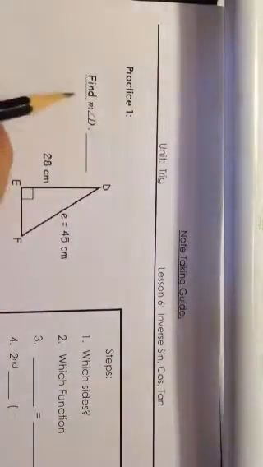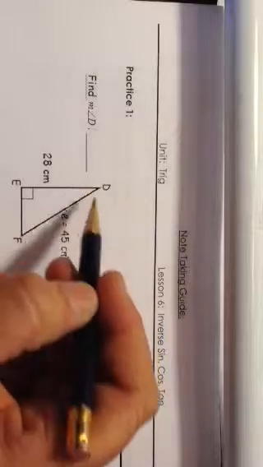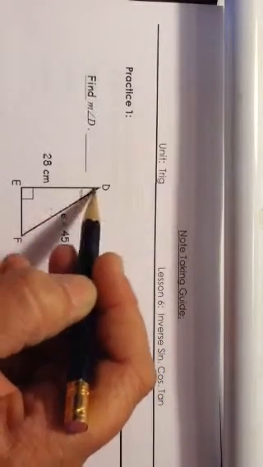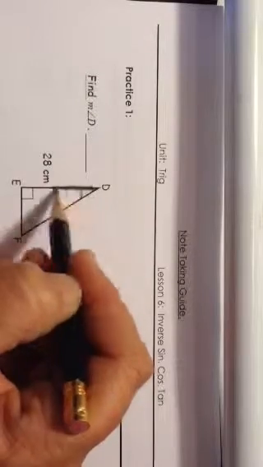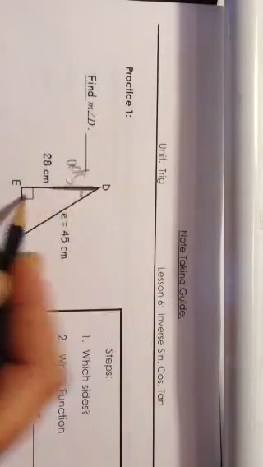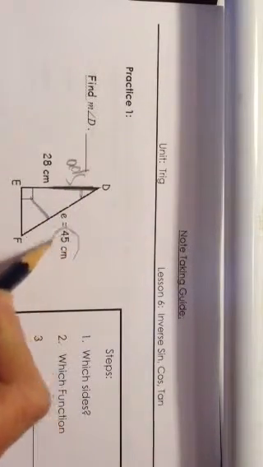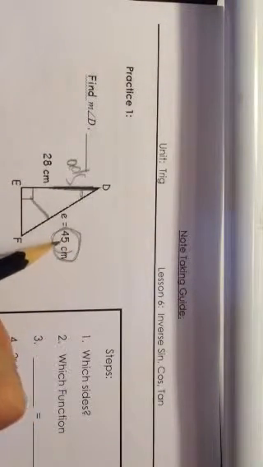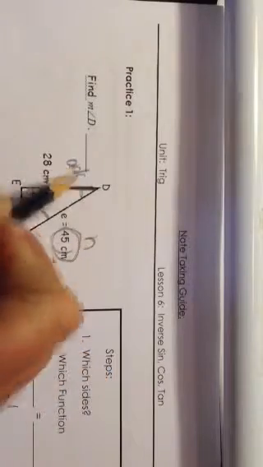So, number 1, we're trying to find this angle. We know adjacent, and always across from 90 is the hypotenuse. So we know hypotenuse and adjacent, AH.